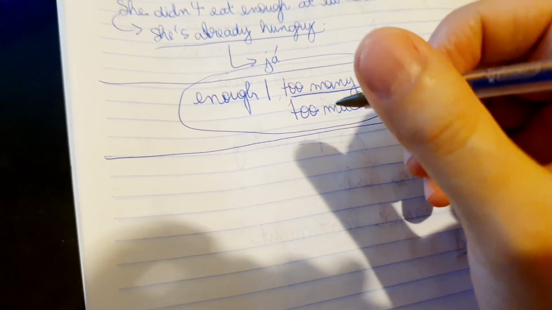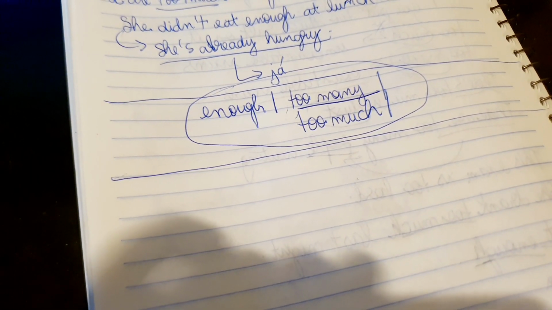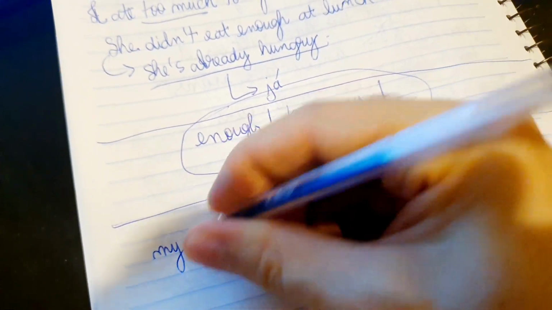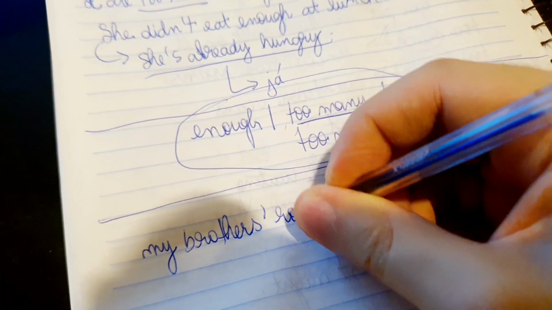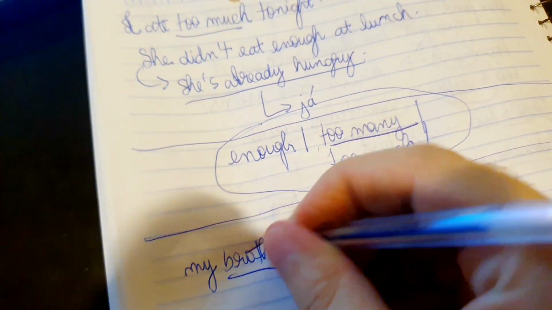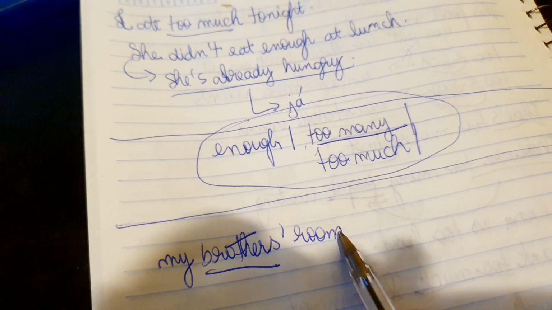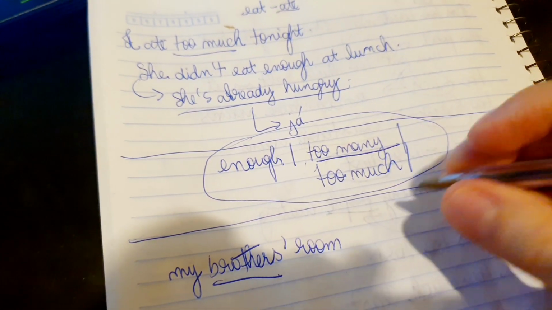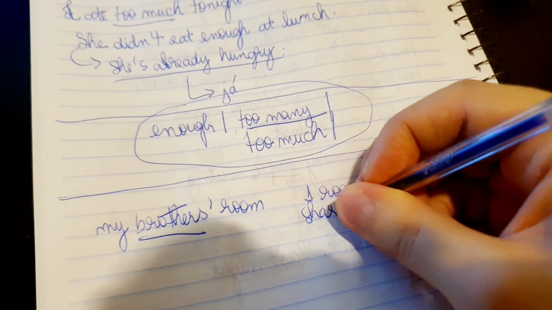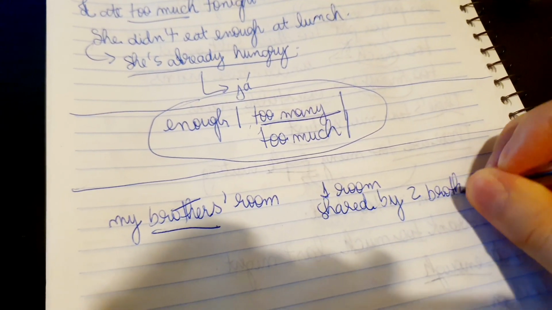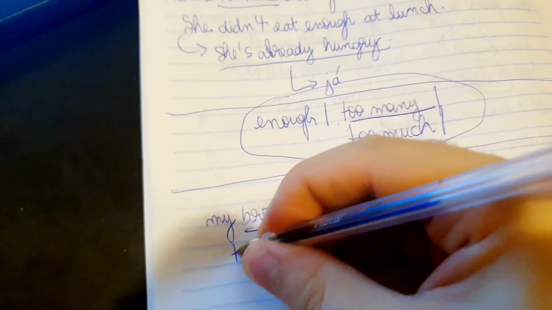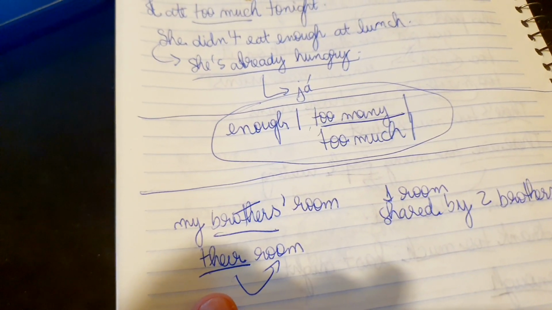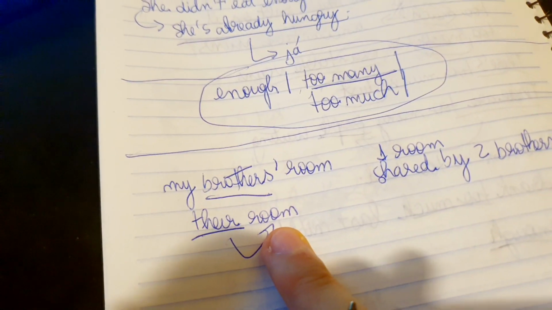Okay. Let's see where we stopped. Okay. It's possible to use, for example, when you say, my brother's room. Okay, brothers is plural. Understand? When you want to say that the room belongs to your brothers, you have to say, my brother's room. What does it mean? It means that we have just one room which is shared by two brothers. So that's the meaning you want to convey here. So it's their room in the end. Okay? Their room. There you use it as an adjective pronoun following the word room.